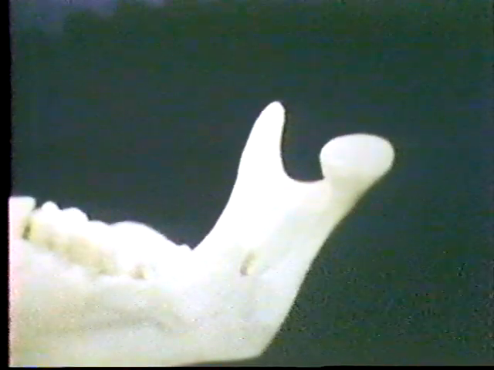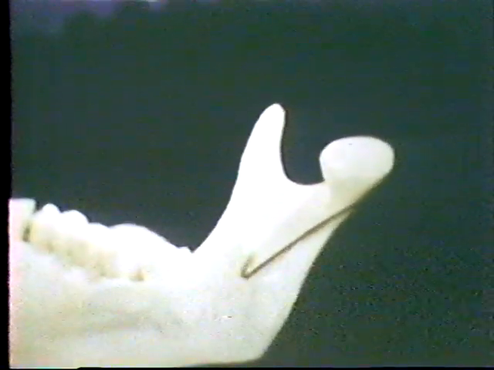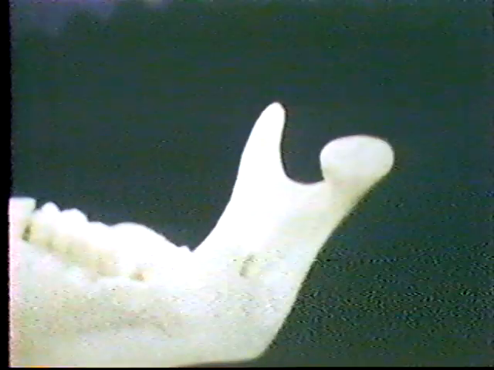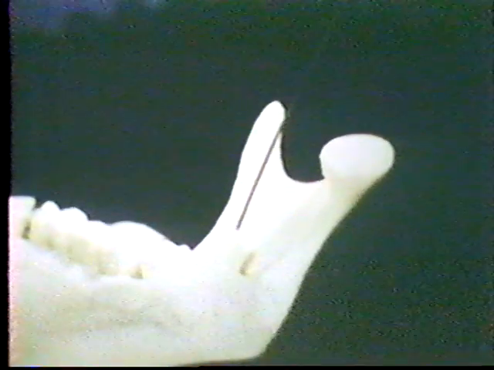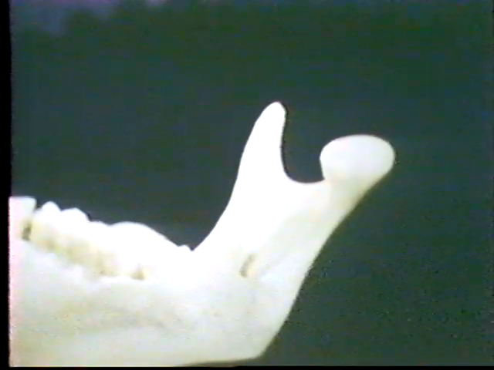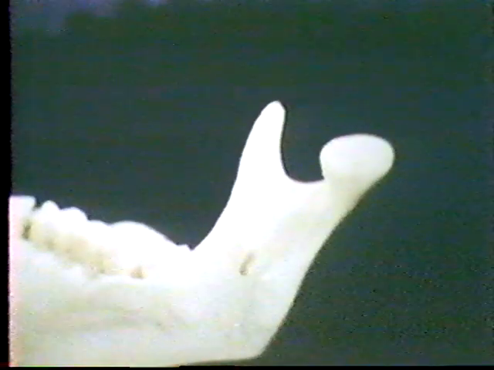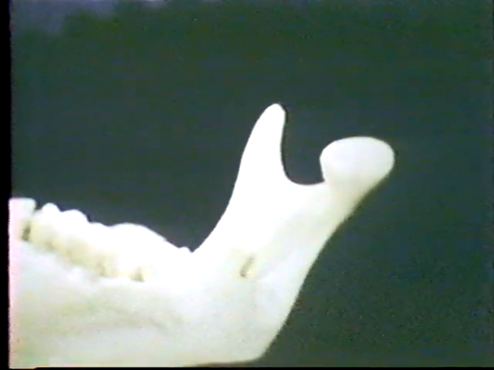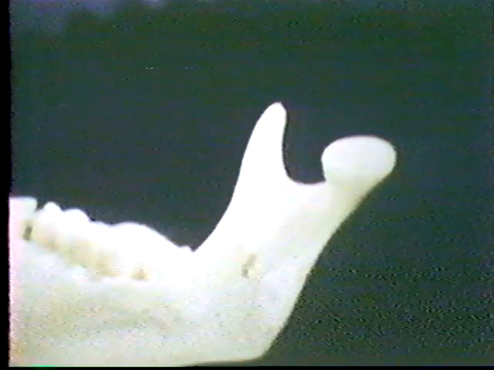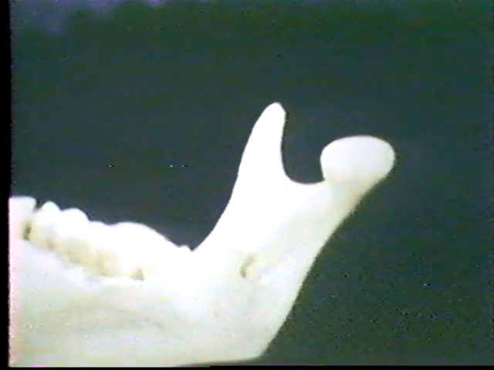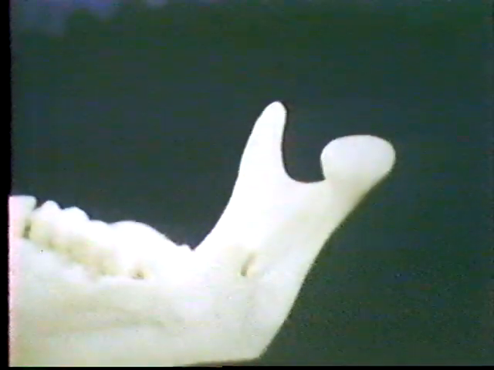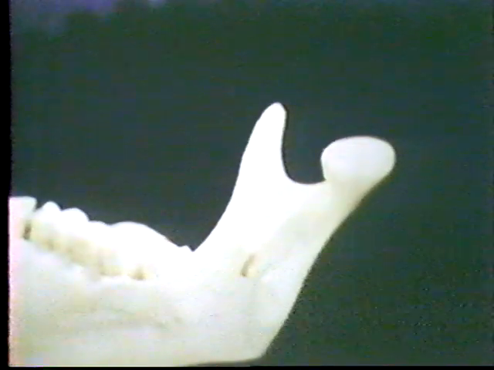Just above this, on the ramus, is the mandibular foramen with the overlapping lingula. As the inferior alveolar nerve enters this foramen to traverse the bone in the mandibular canal and supply the mandibular teeth, injection of anesthetic in this area will block sensation from these teeth.